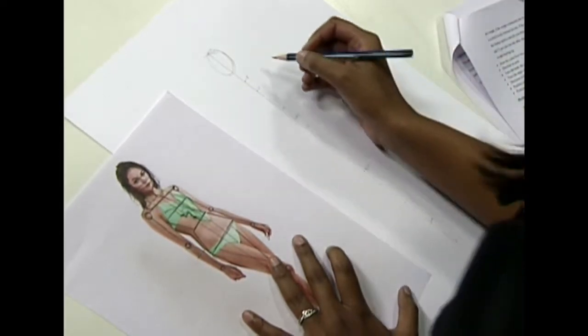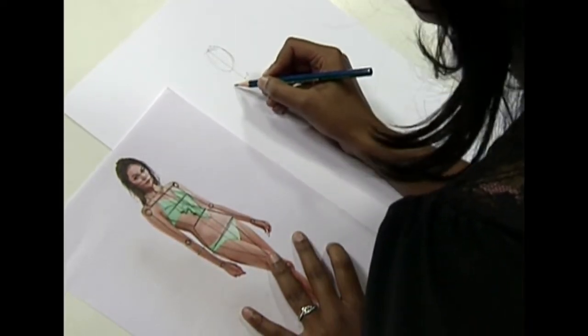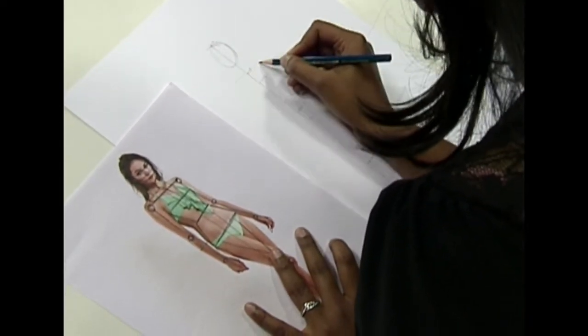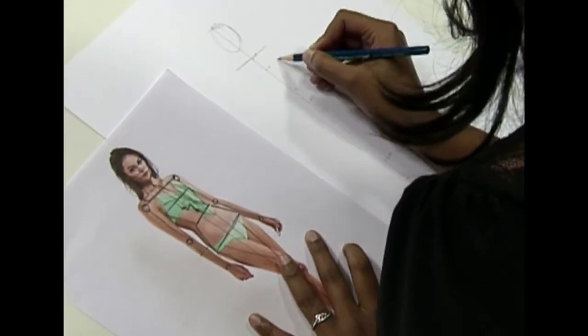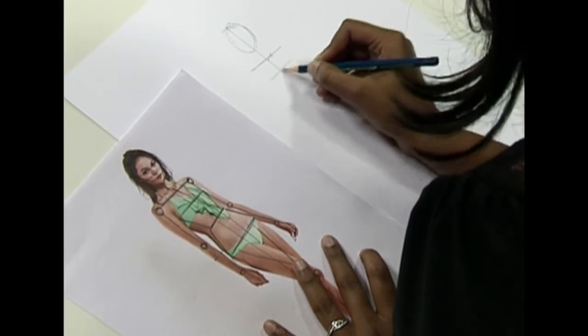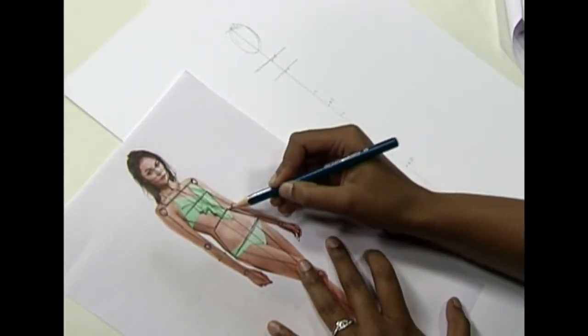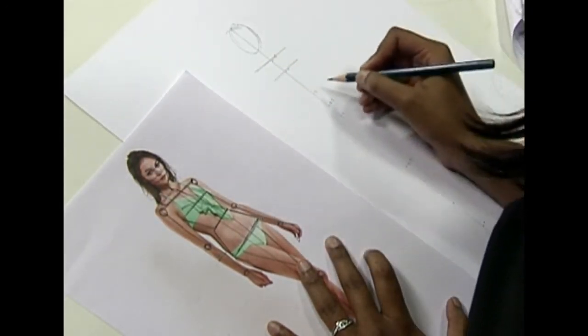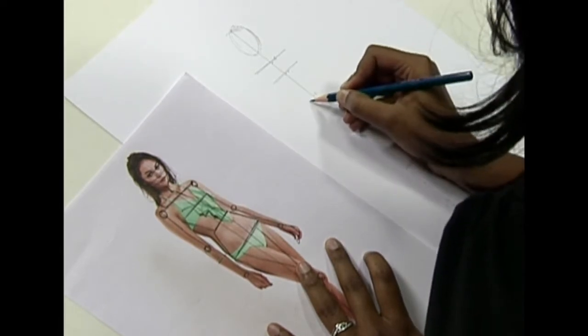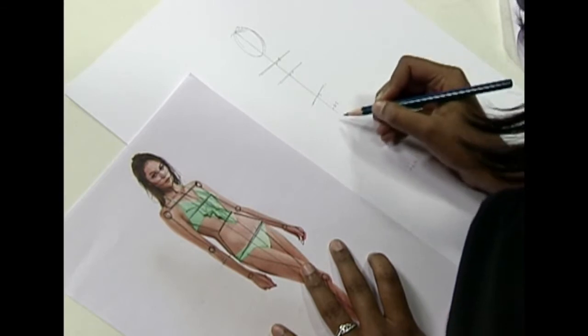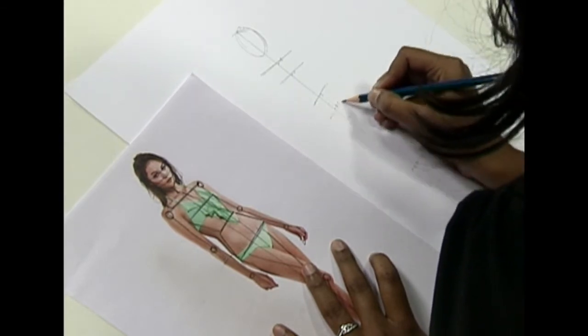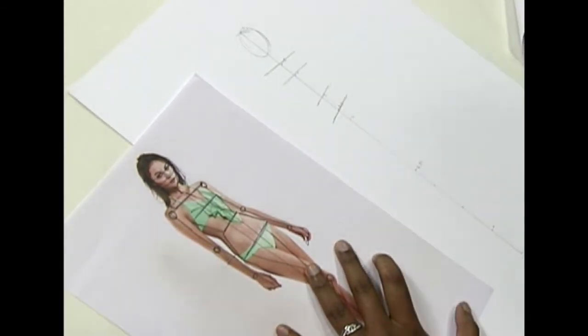The direction of the shoulder, like we saw, is slightly tilted downwards. The direction of the bust is also tilted downwards, whereas the waist and the hip is tilted upwards. So, we will draw the waistline slightly upward and the hip line also slightly upward. And now finish off your basic torso block.